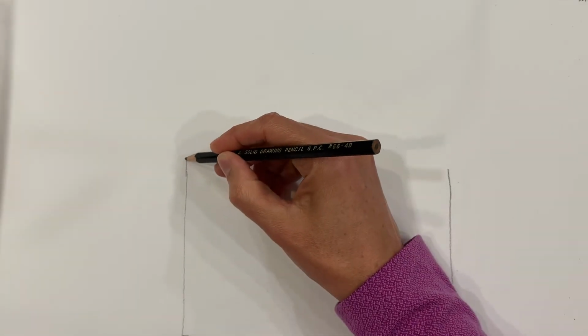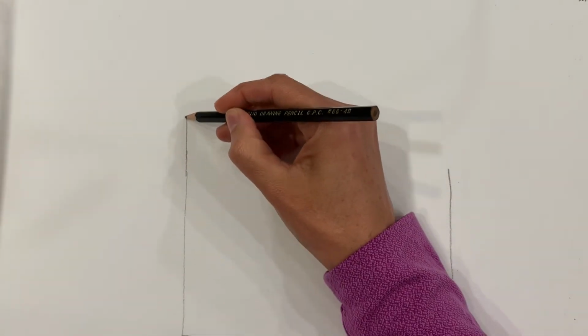So we're going to do just simple contours and pretend you're looking at a landscape with many hills.